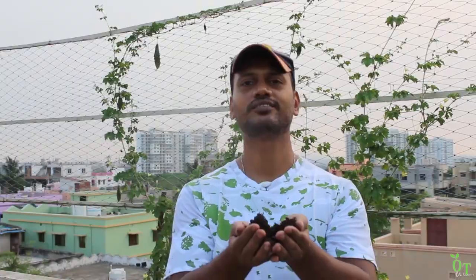Do you know what happens to all the food waste that you throw into your bin? Do you know where it goes? Well, it goes to the landfills and rots out there. But what if you could prevent that? And not only prevent it, but also turn it into something very useful.